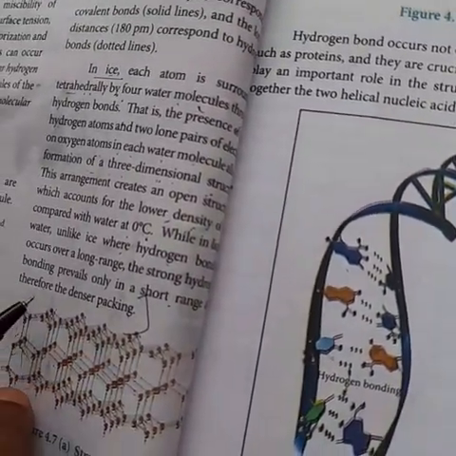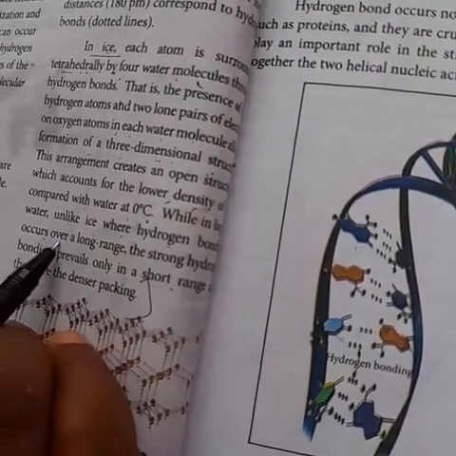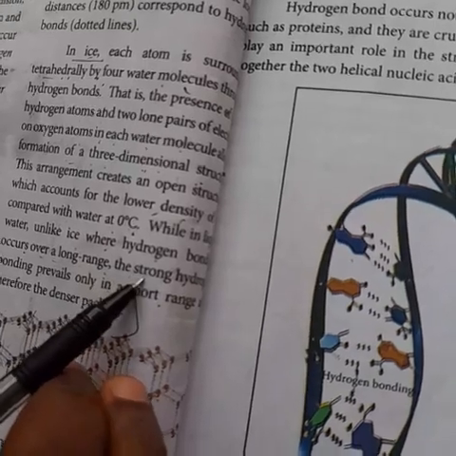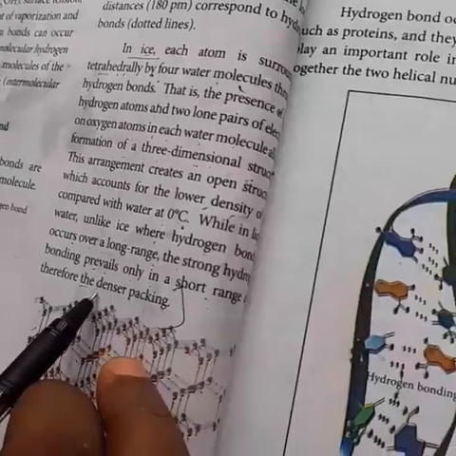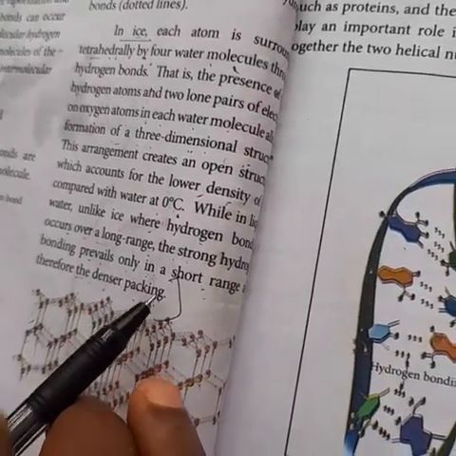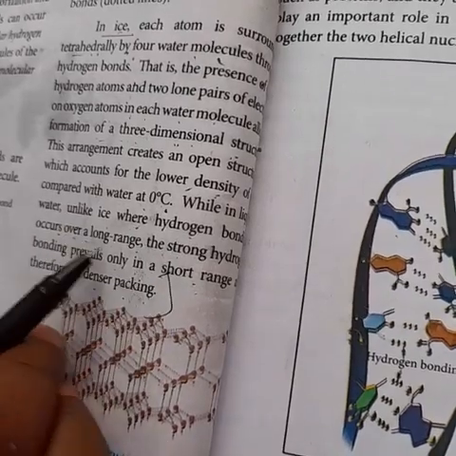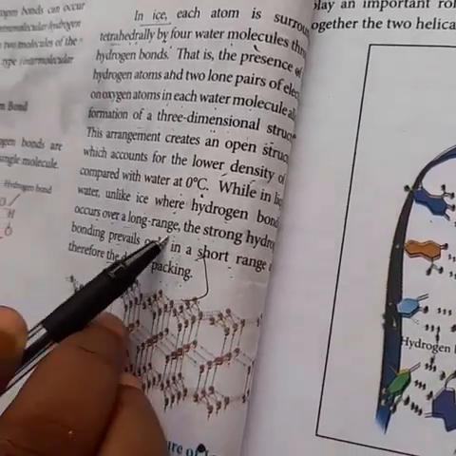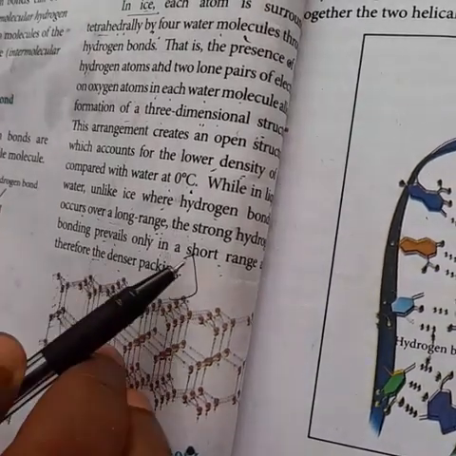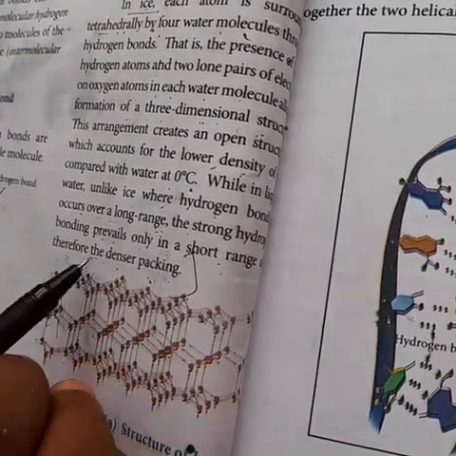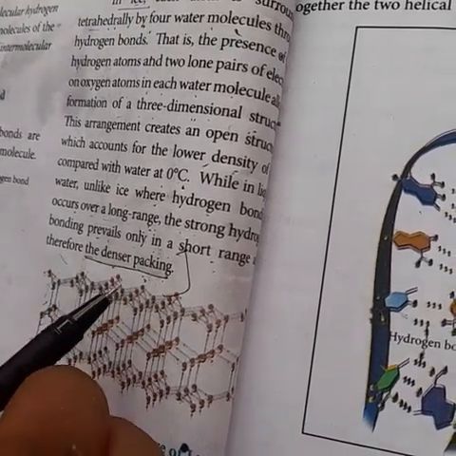In liquid water, unlike ice where hydrogen bonding occurs over a long range, the strong hydrogen bonding prevails only in a short range, and therefore there is denser packing.